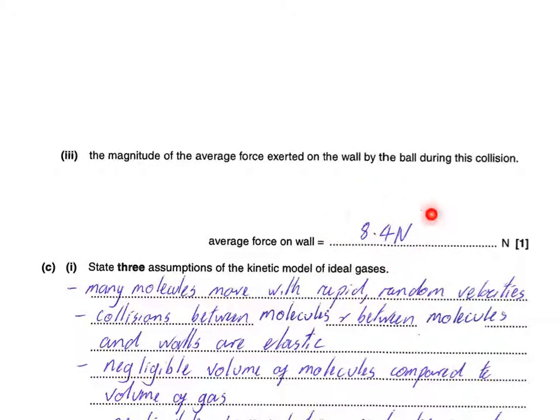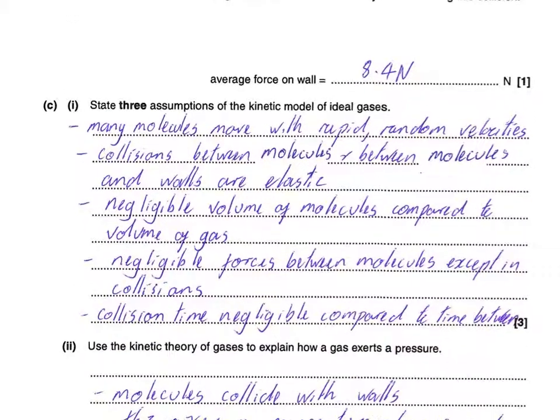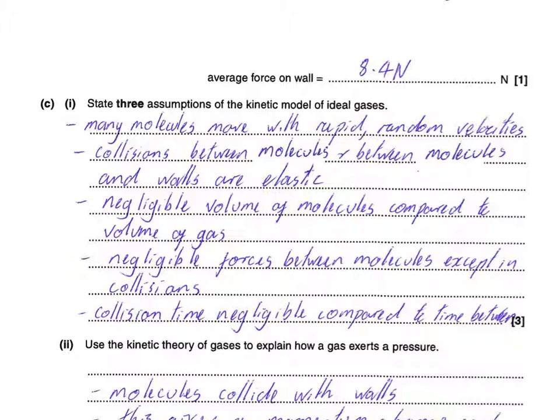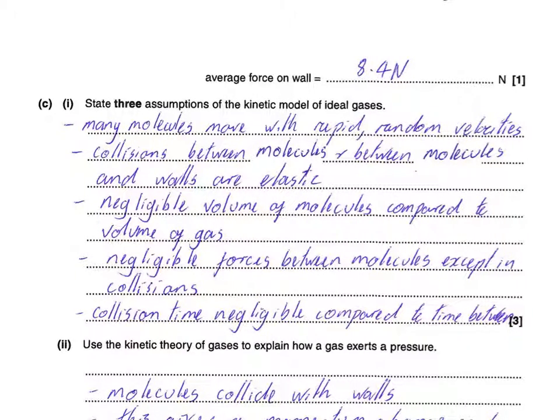Simple. We'll take those marks when they give you anything that simple. They then straight away, and it's not obvious straight away why they're doing this, they jump in there and ask us to state 3 assumptions of the kinetic model of ideal gases.